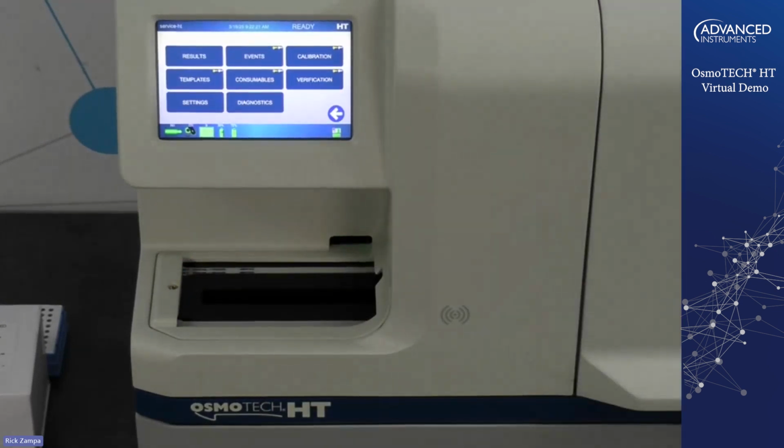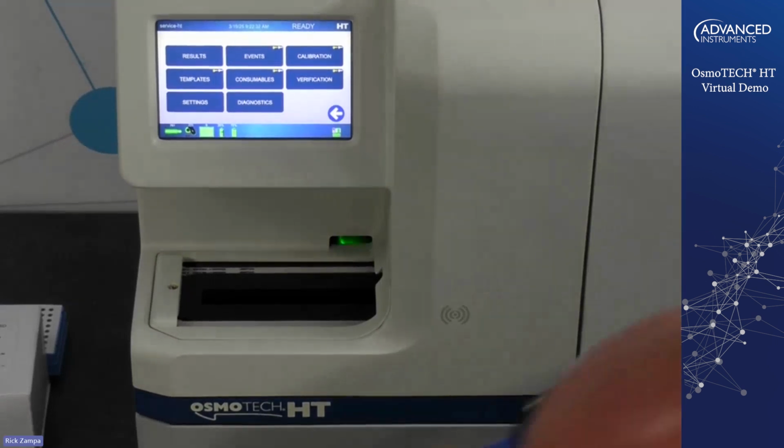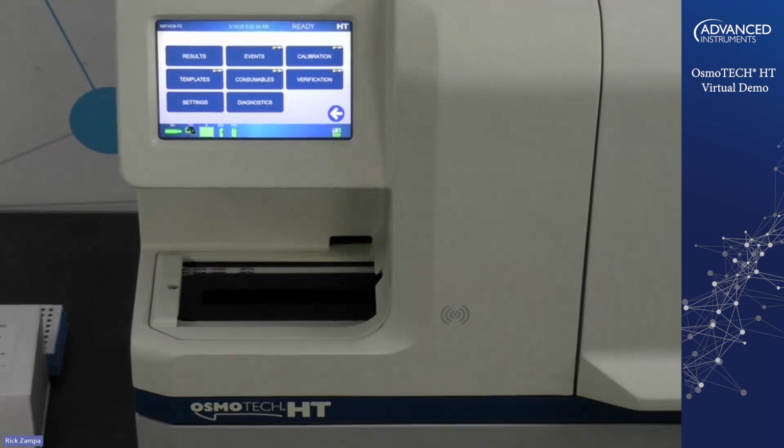You can also always put controls into your 96 well plate, of course, and you could just, as I showed you on the templates, tell the system it's a control, and then you'd be able to put control data into your results database and your controls database as well.